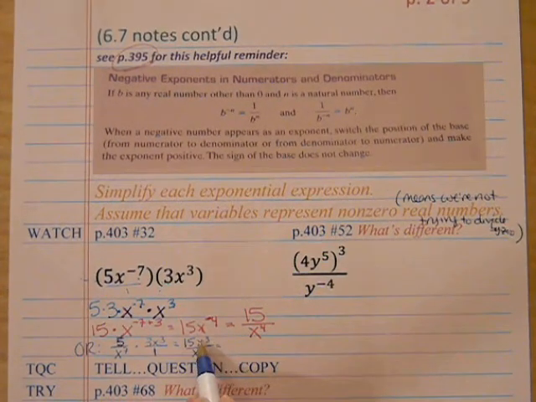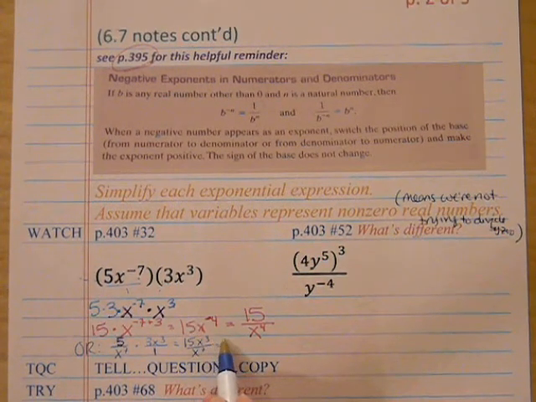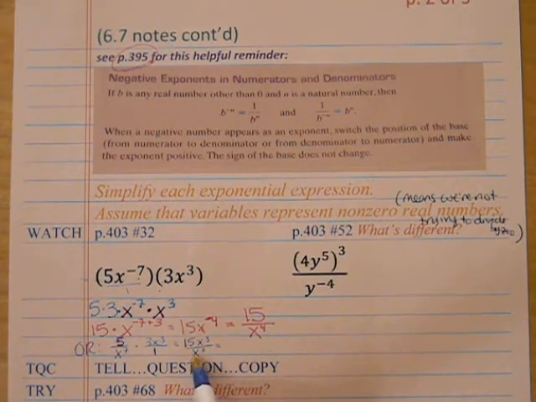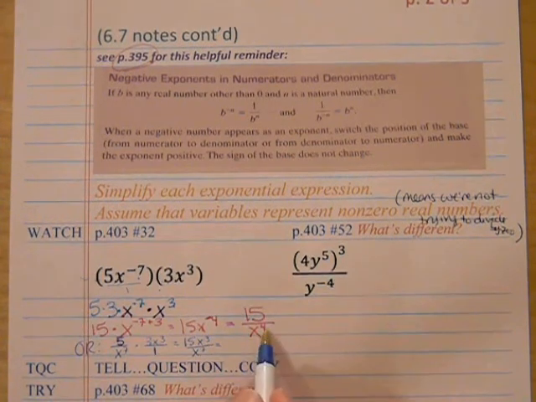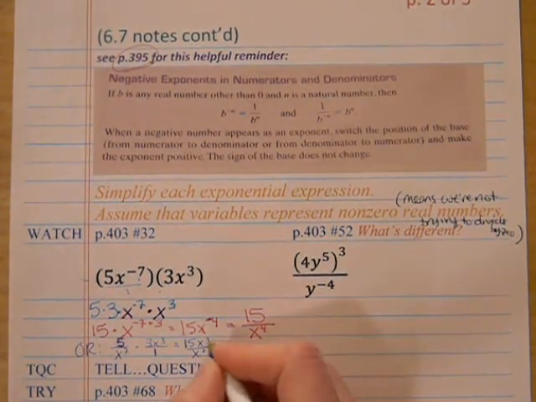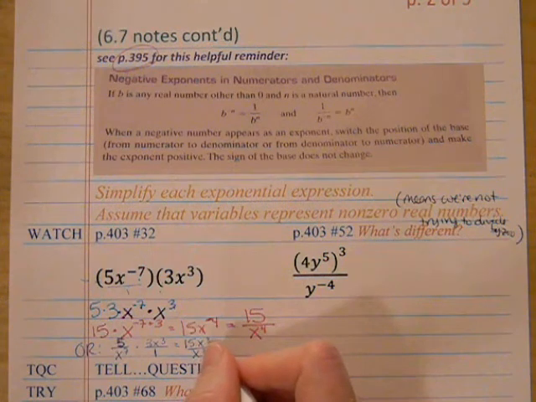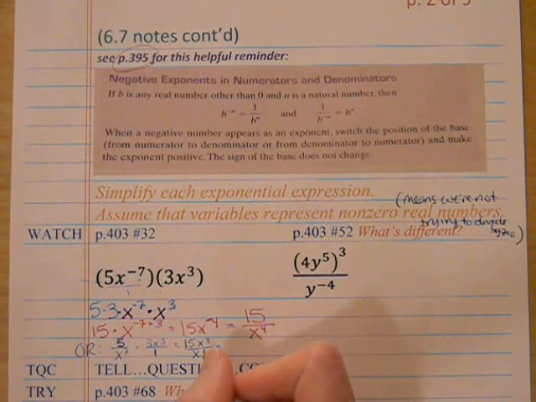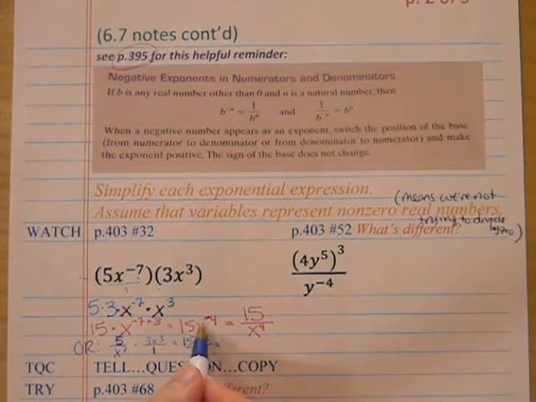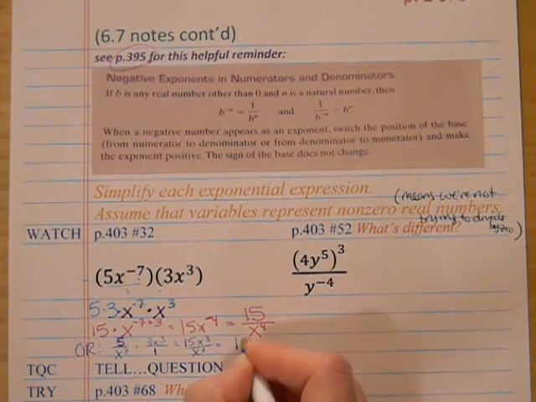When you imagine writing out x times itself 3 times on the top and x times itself 7 times on the bottom, you could imagine that 3 of those would line up and cancel with each other, leaving no x's on the top and leaving 4 on the bottom, which is what we have. Or you could use your rule of top minus bottom exponent. 3 minus 7 is a negative 4, and you're back to what we were looking at originally.